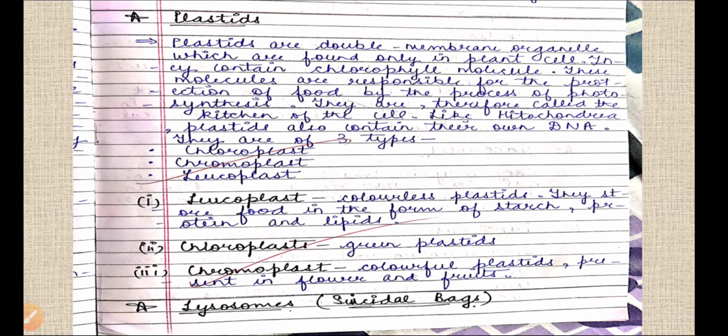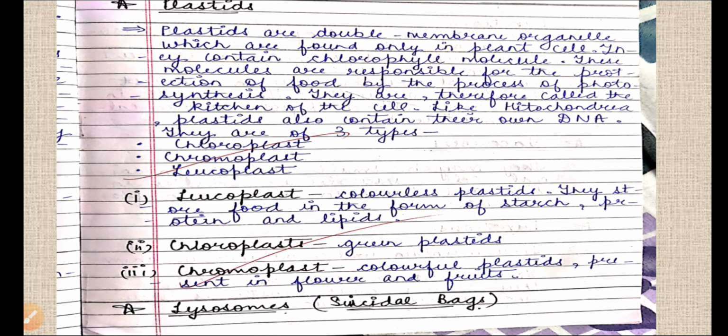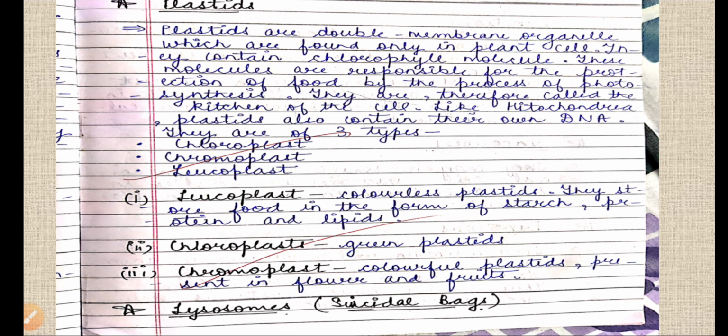Plastids. Plastids are double-membrane organelles which are found only in plant cells. They contain chlorophyll molecules. These molecules are responsible for the production of food by the process of photosynthesis. They are therefore called the kitchen of the cell. Like mitochondria, plastids also contain their own DNA. There are three types of plastids: chloroplast, chromoplast, and leucoplast. Leucoplasts are the colorless plastids. They store food in the form of starch, protein, and lipids. Chloroplasts are the green plastids, and chromoplasts are the colorful plastids which are present in flowers and fruits.